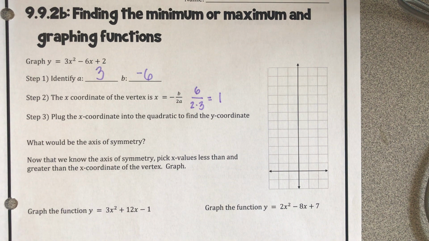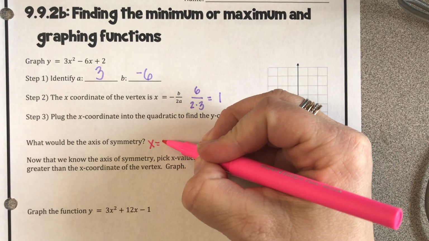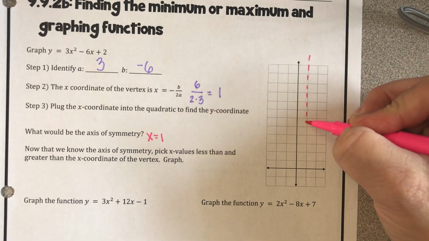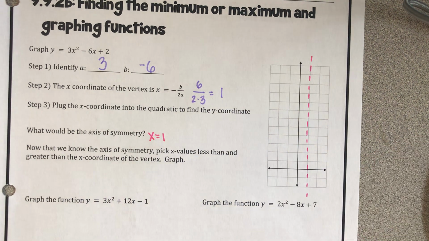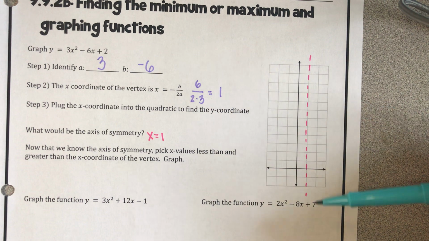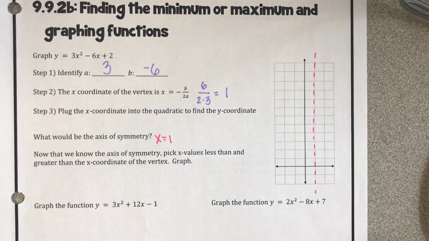Okay, so I kind of put it out of order. The axis of symmetry down here would be x equals 1. So I know that my quadratic is going to have an axis of symmetry through x equals 1. Now that I know that x is 1, I'm going to figure out what the y value would be. I know my vertex is somewhere on here, but I got to figure out where it is. So I'm going to plug 1 into my original quadratic.